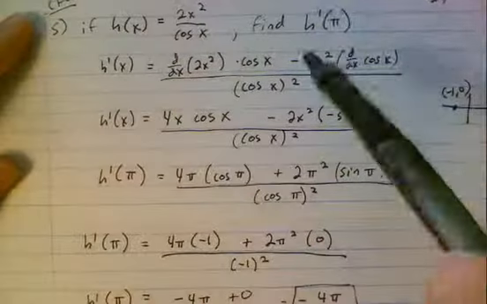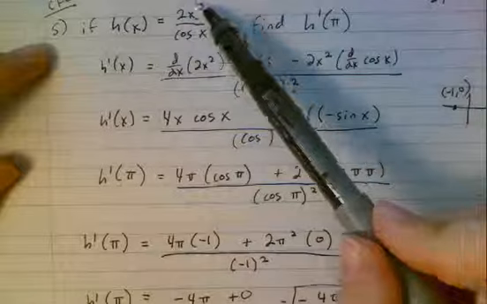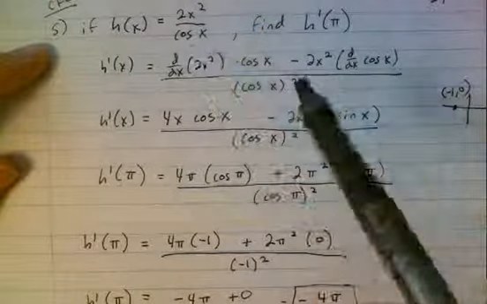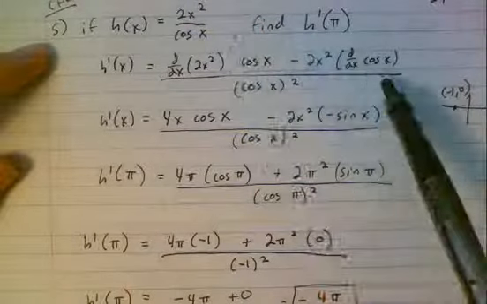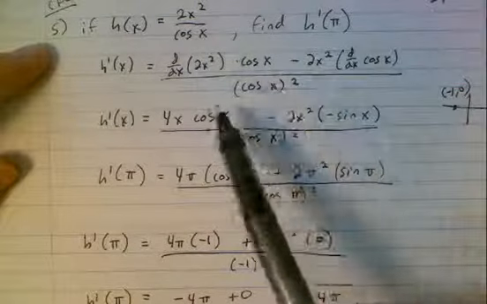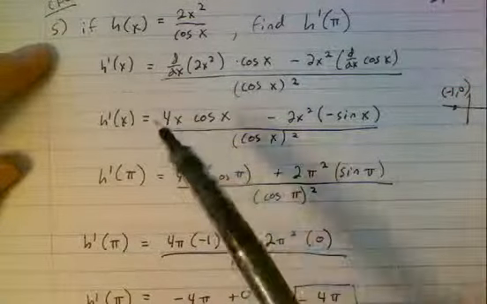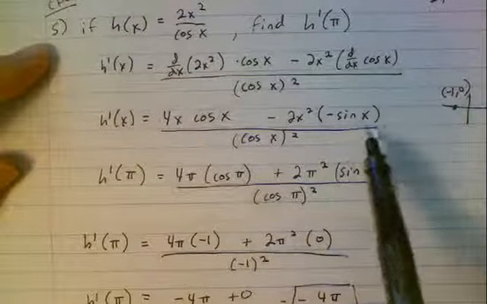Okay, so first thing we got to do is take the derivative. We're going to use that quotient rule, derivative of the top times the bottom minus the top times the derivative of the bottom over the bottom squared. Now we're going to take those derivatives, bring down that exponent right there. Derivative of cosine is negative sine.